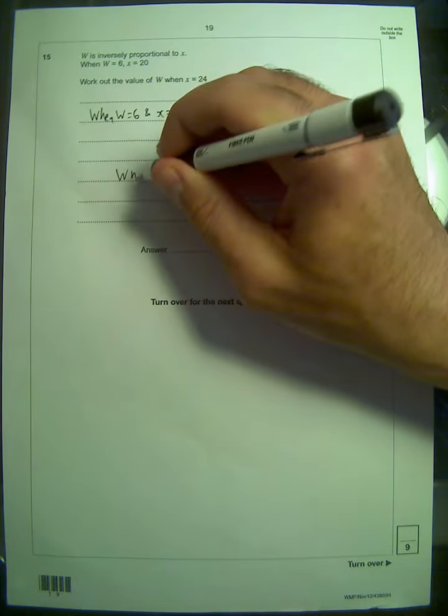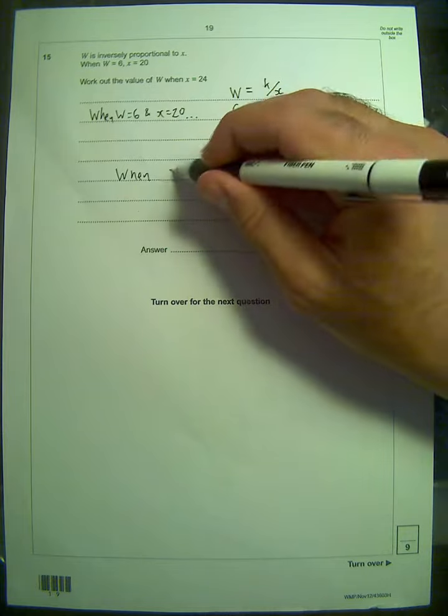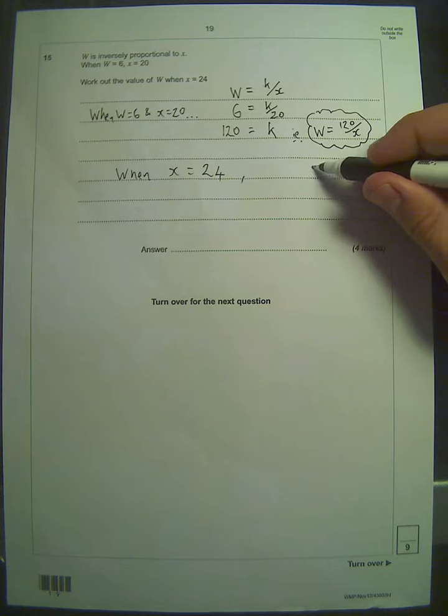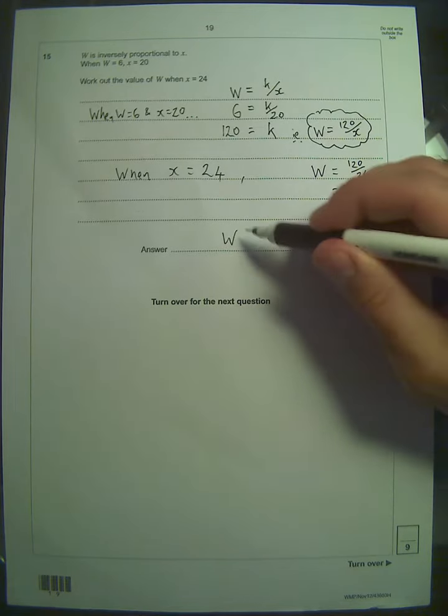So when x equals 24, W is going to be 120 divided by 24, because we just plug x equals 24 into the equation that defines the relationship between W and x. So W equals 120 divided by 24, which is 5, of course. So when x equals 24, W equals 5.